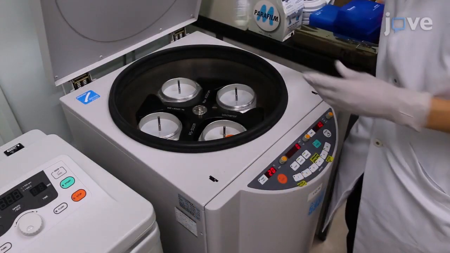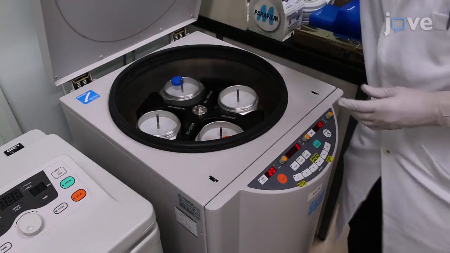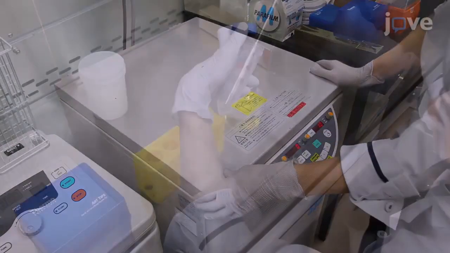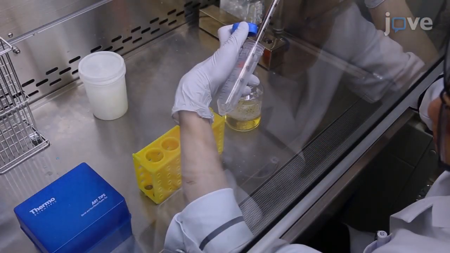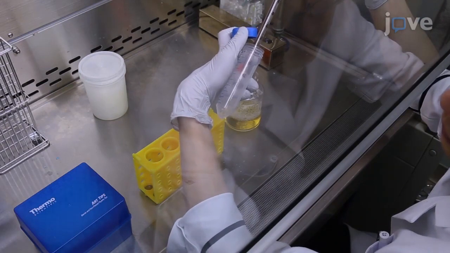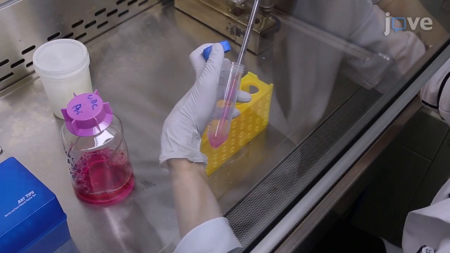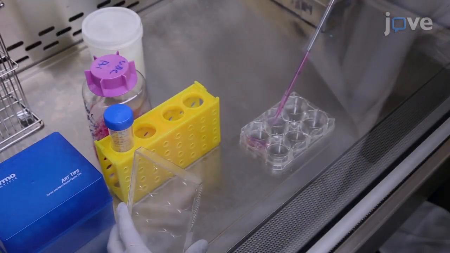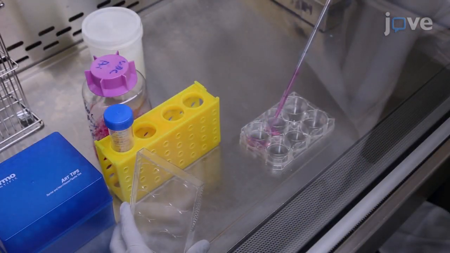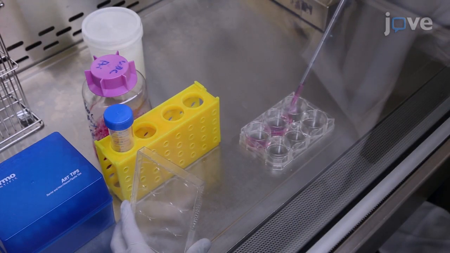Centrifuge the samples at 200 times G for 10 minutes at room temperature. Aspirate the supernatant, leaving 0.2 milliliters in the tube. Resuspend the cell pellets in 4.5 milliliters of primary medium. Seed the cells in 3 wells of a gelatin-coated 6-well plate, 1.5 milliliters of cell suspension per well.